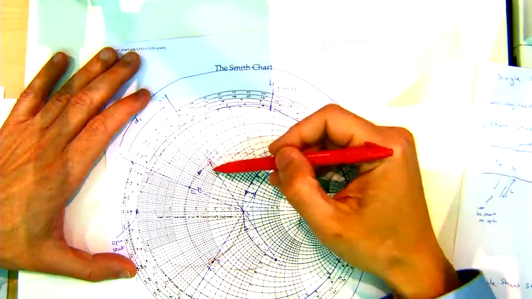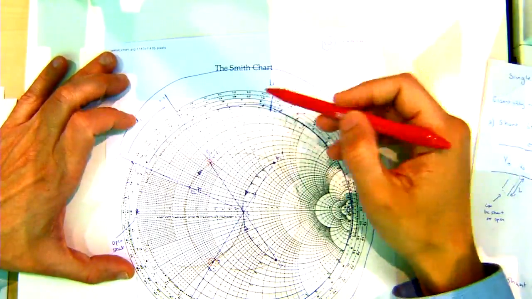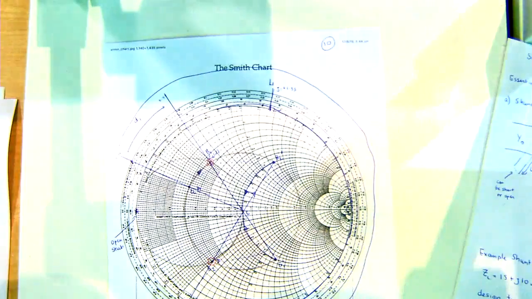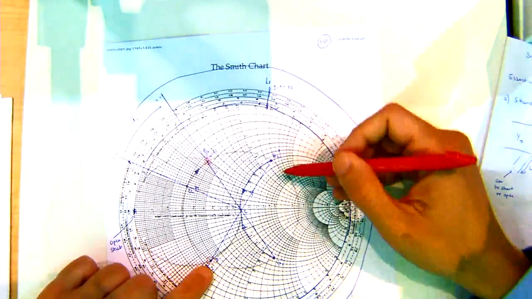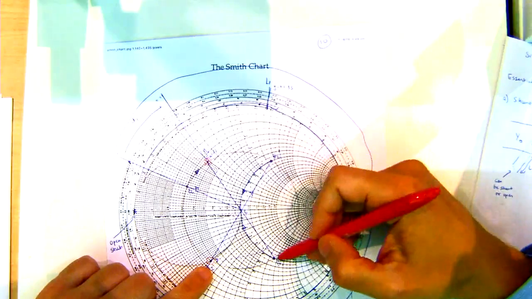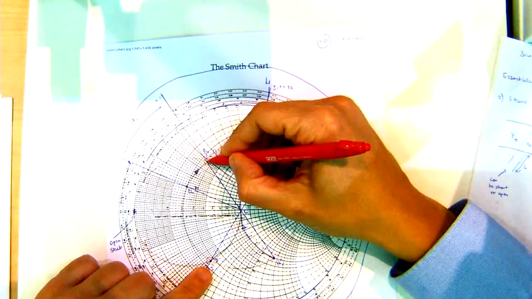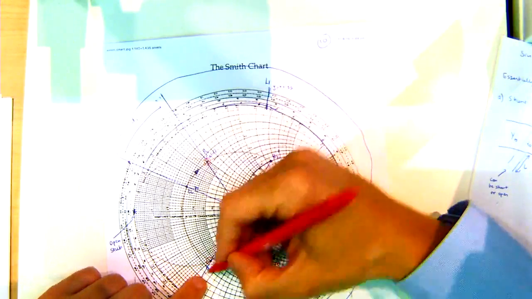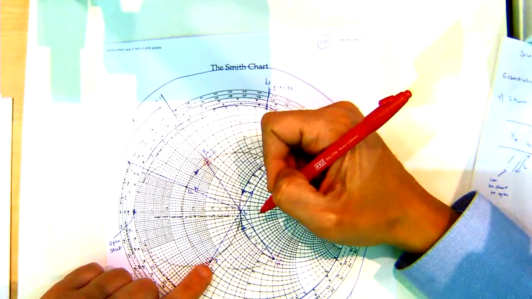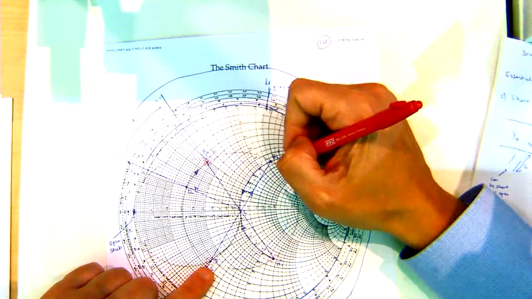All right, so we've worked out what the length D1 is, and we know what the length D2 is. So we're now at either this location, because remember, we want to add admittances. This is an impedance, this is an impedance. How do we work out admittances from impedances on the Smith chart?